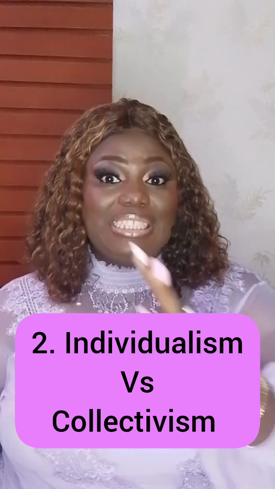Number 2, individualism versus collectivism. Individualistic cultures such as the US and the UK emphasize personal achievements, direct communication, and individual contributions. In contrast, places like India and Brazil, who practice collectivist cultures, prioritize group harmony, indirect communication, and decision making that considers group consensus. In a meeting setting, leaders should encourage participation from both perspectives and create an inclusive environment.